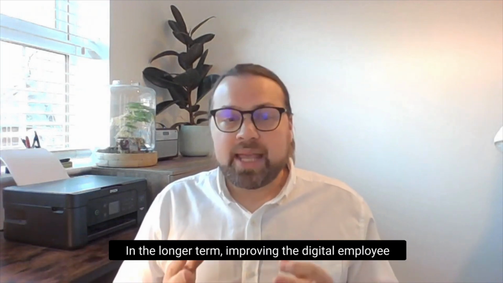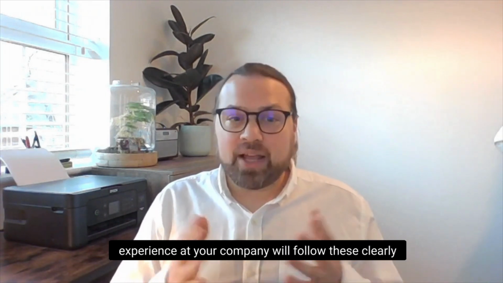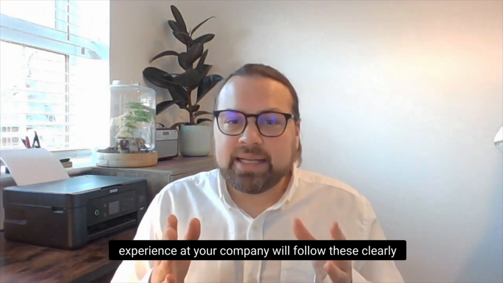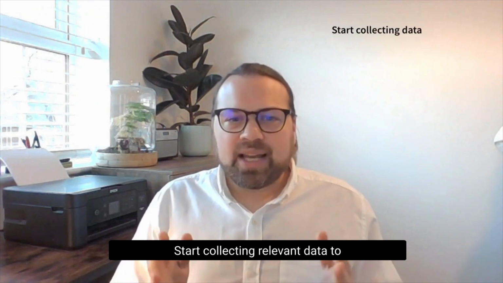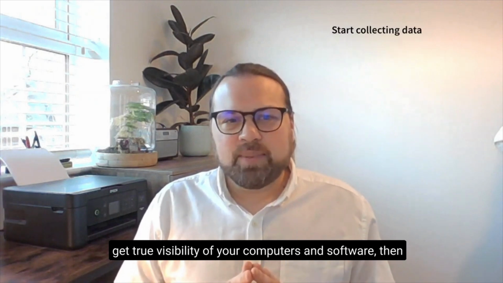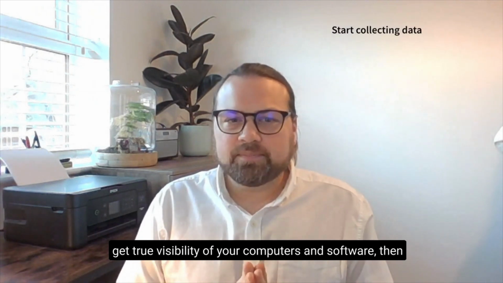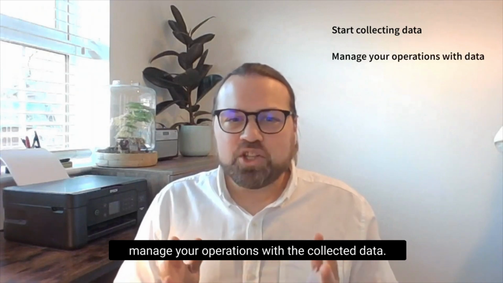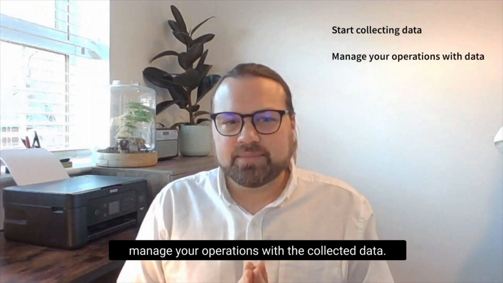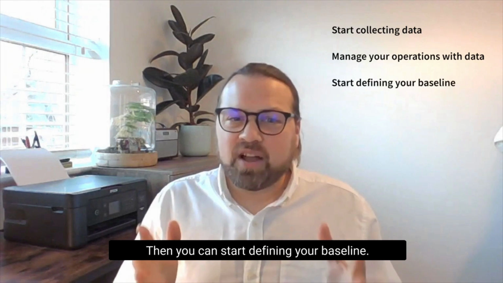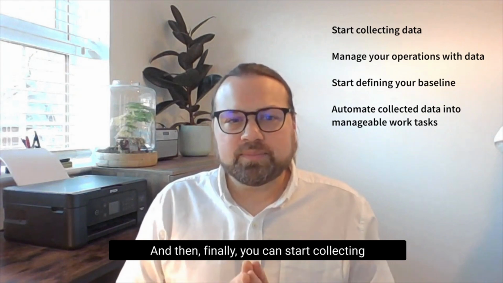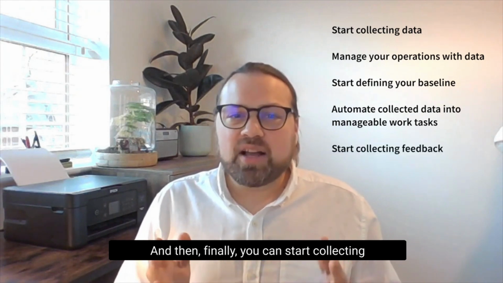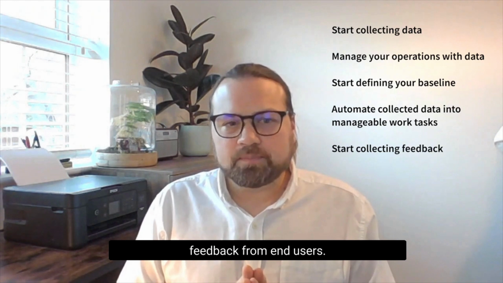In the longer term, improving the digital employee experience at your company will follow these clearly defined stages, so here they are. Start collecting relevant data to get true visibility of your computers and software. Then, manage your operations with the collected data. Then you can start defining your baseline. Then automate collected data into manageable work tasks. And then finally, you can start collecting feedback from end users.